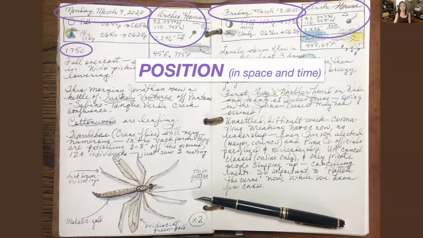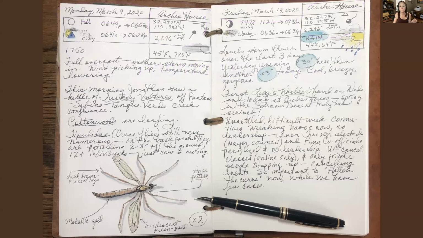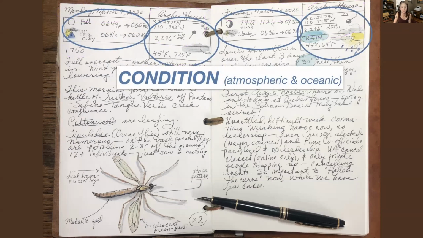Here it is on some more pages. Again, position in time and space. Here's the conditions, the weather. So on one, it was 100% cover. You can see the little symbol for that. I'll have a chart to share with you for that. What are the clouds? There's cumulus clouds on the one. Full moon, really just everything I can.